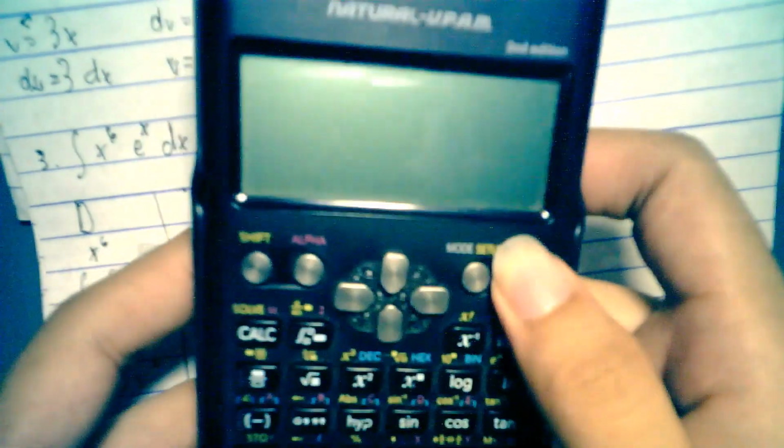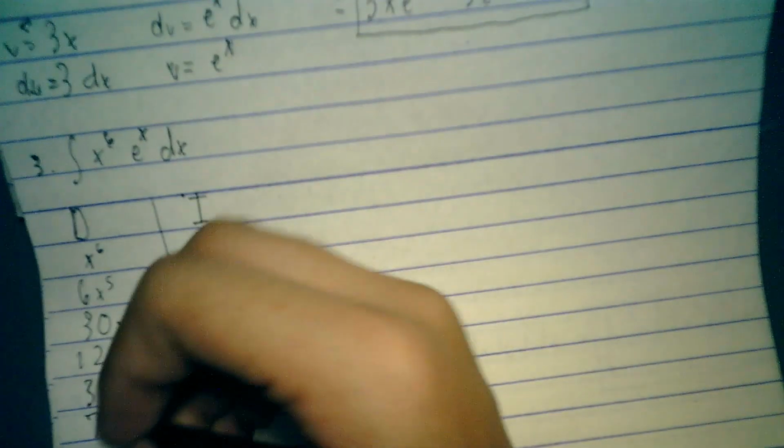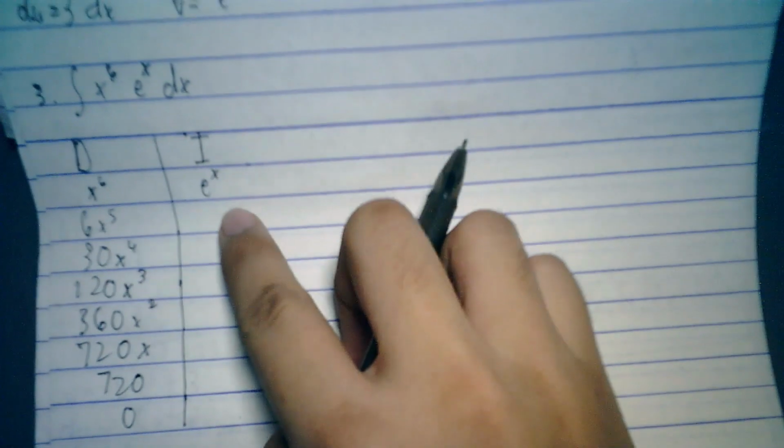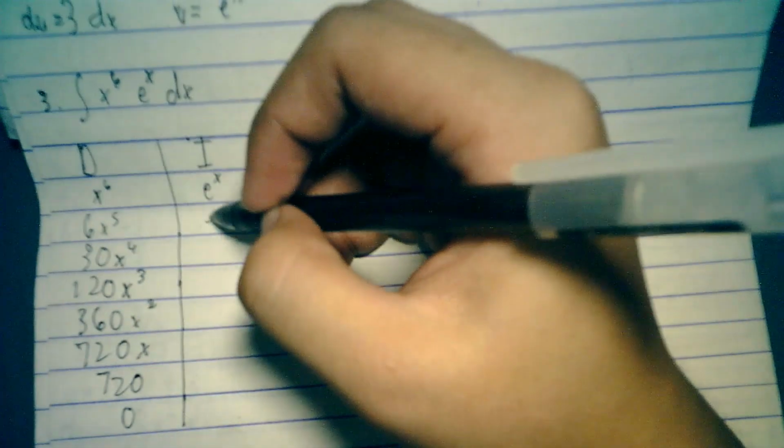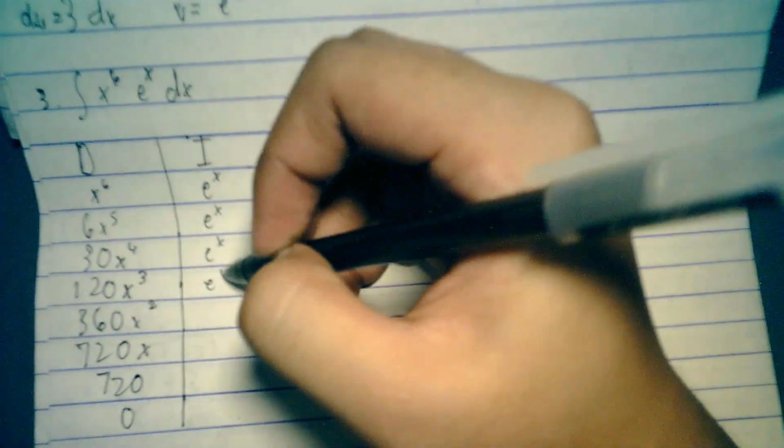Yeah, let's check in the calculator. 360 times 2 is 720, sorry. So 720x, and the final is 720, and then 0. The integral of e^x is just equal to e^x, all the way down.